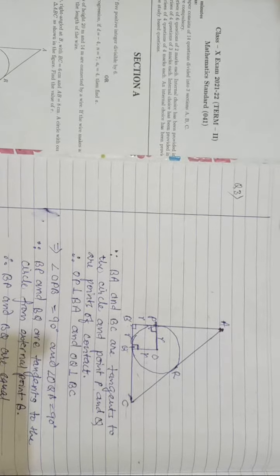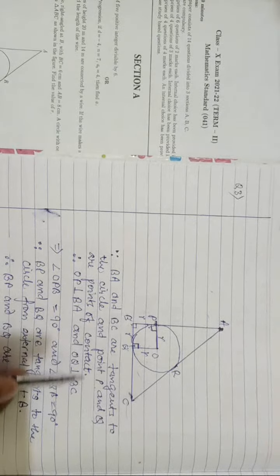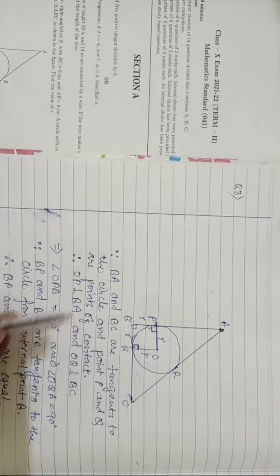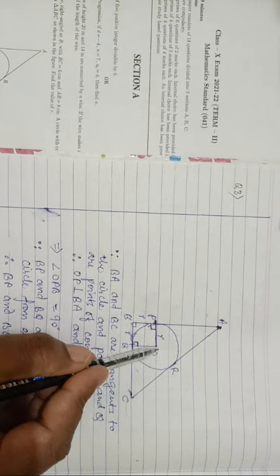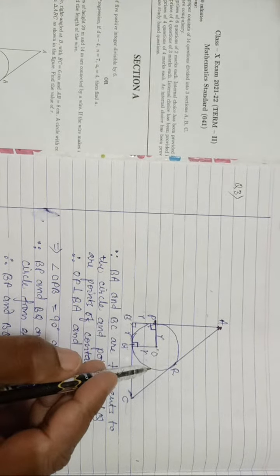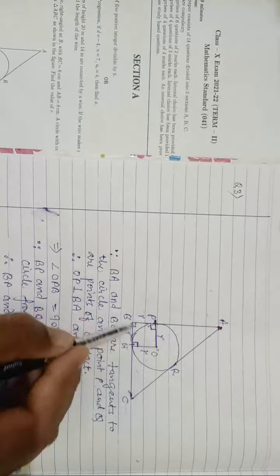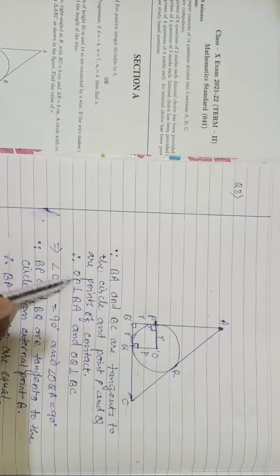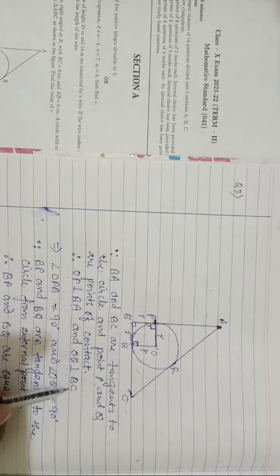Okay, I hope you recall the point of contact. So if P is the point of contact and O is the center, another theorem states the line segment joining the center and point of contact is perpendicular to the tangent. That implies OP perpendicular to BA. Similarly, OQ perpendicular to BC.